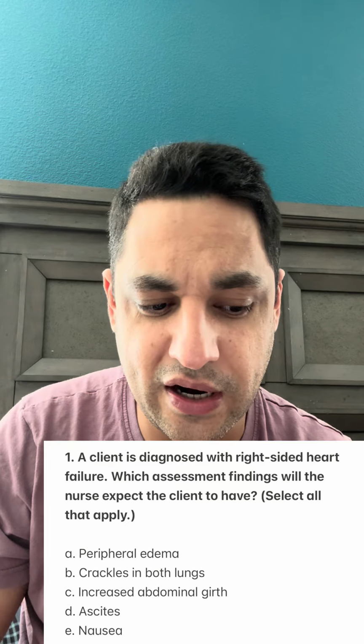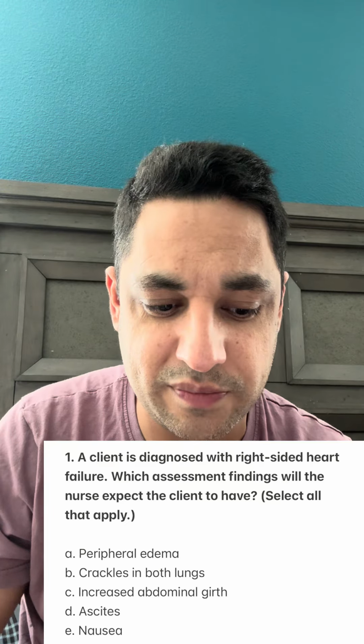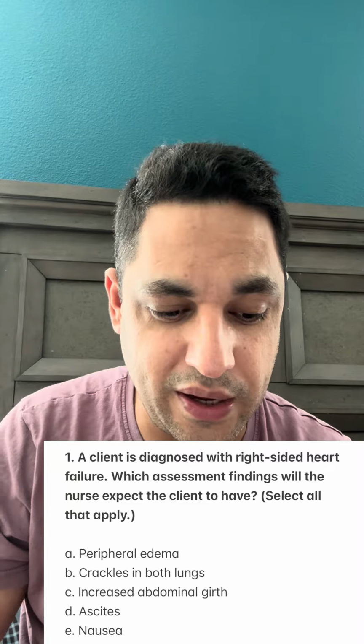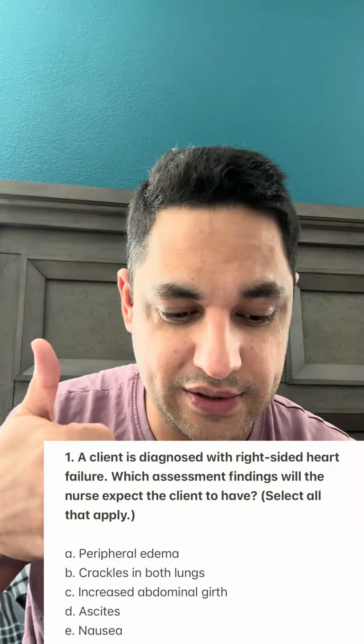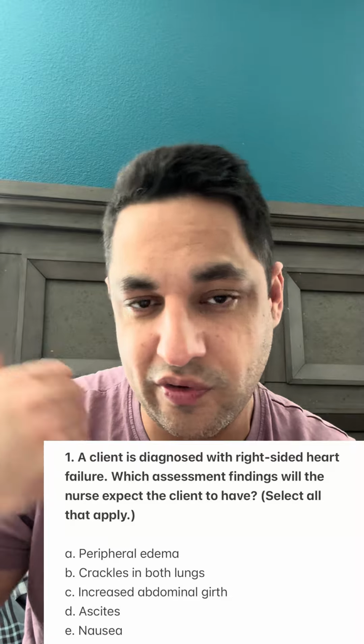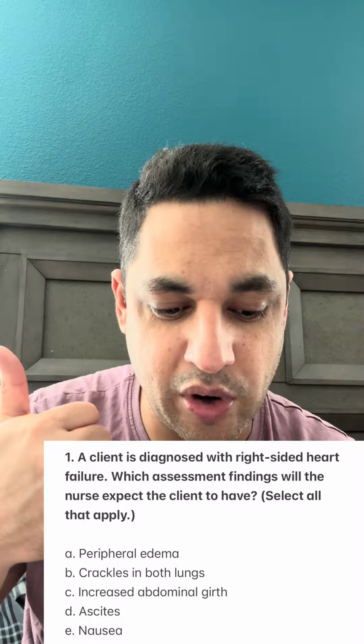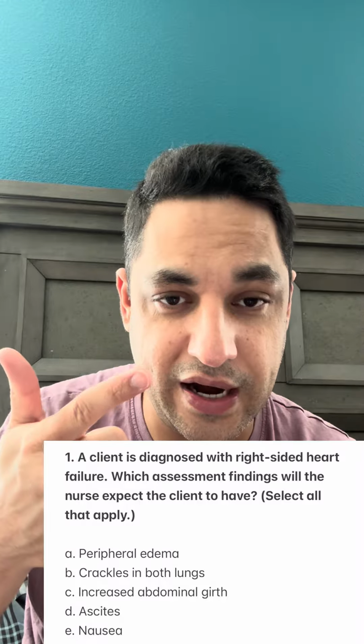Now move on to the next question. A client is diagnosed with right side heart failure. Which assessment finding will the nurse expect the client to have? Select all that apply. Peripheral edema, yes. Crackles in both lungs, no, that is for left side, right? Increased abdominal girth, yes. Ascites, yes.